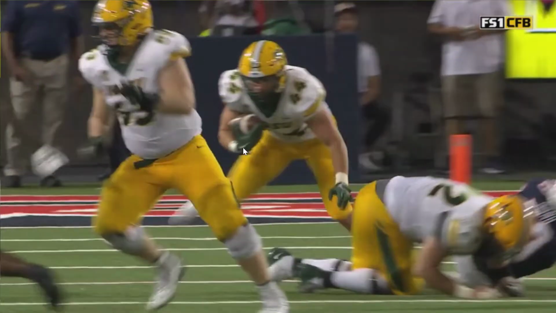The block takes place outside the tackle box. The ball is outside the tackle box. Just can't do it. That's illegal and a foul for a low block.